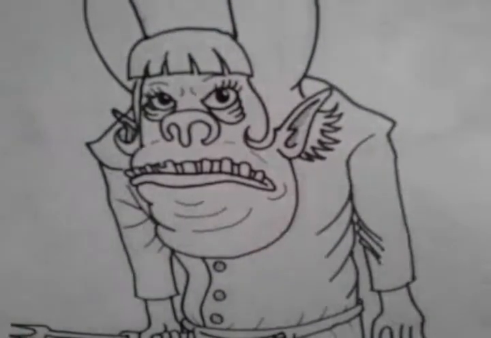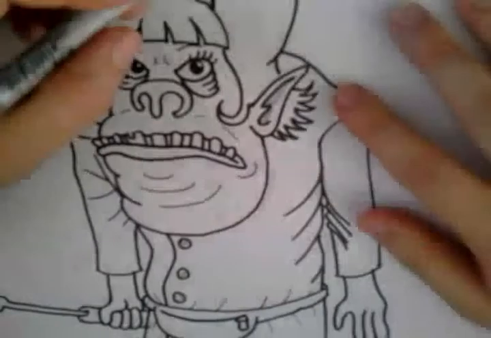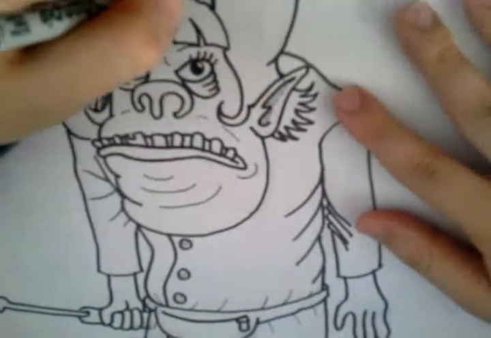Okay, so I'll be using my thin tip Sharpie to do the finer details and toning.